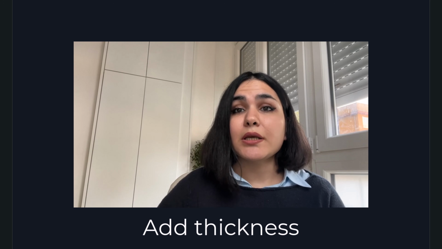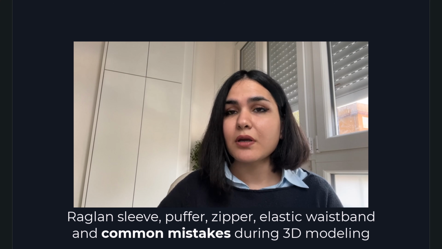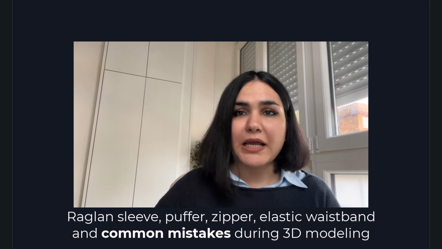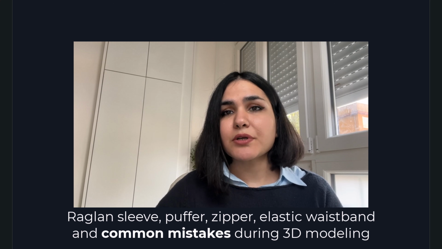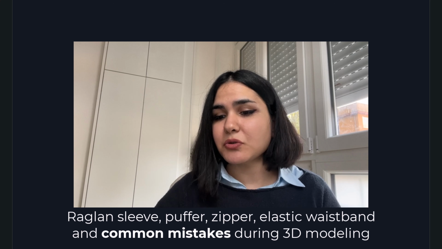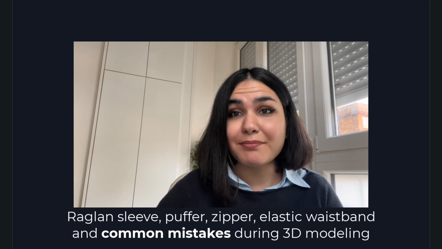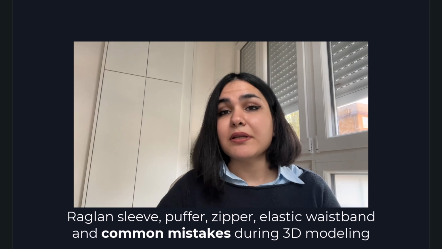Also, as you see in this jacket, we're going to learn how to make a raglan sleeve, a puffer jacket, also adding a zipper, and we'll learn how to use the pin tool and adding a waistband. So yes, now let's see how we can make it. Let's begin.